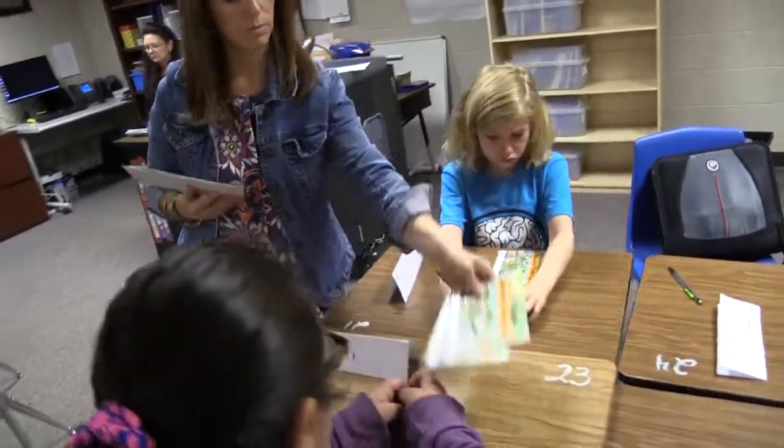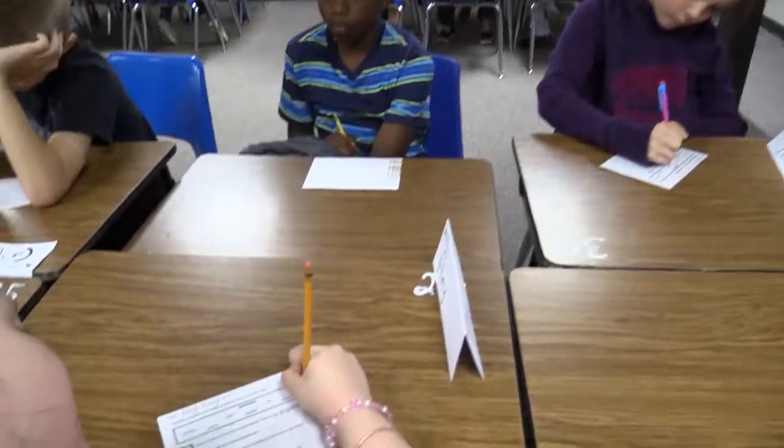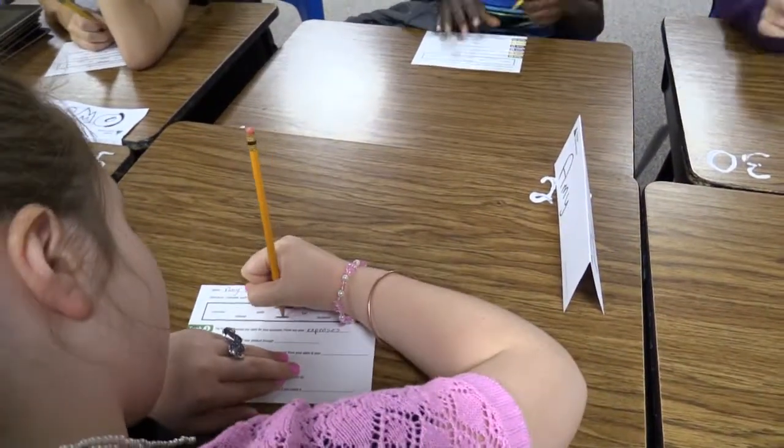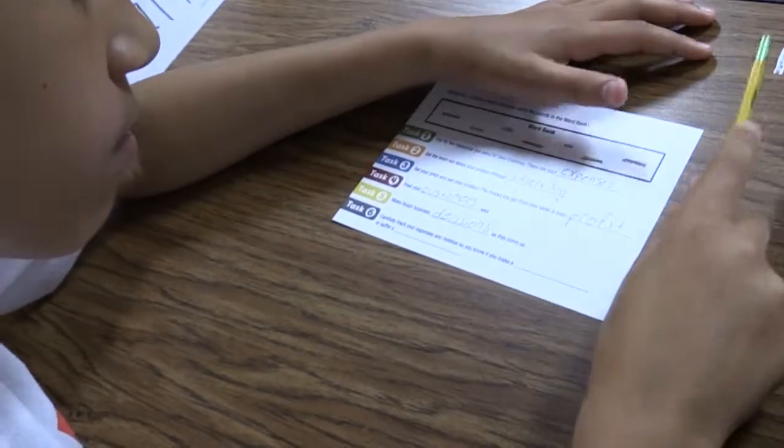Pass out the business task cards to students and ask for a volunteer to read Task 1 out loud and fill in the missing word, found at the top of the card. Have everyone in the class fill in the missing words on their card.